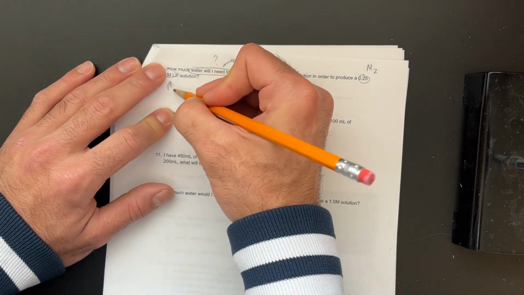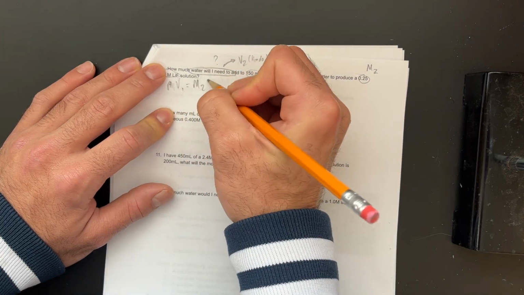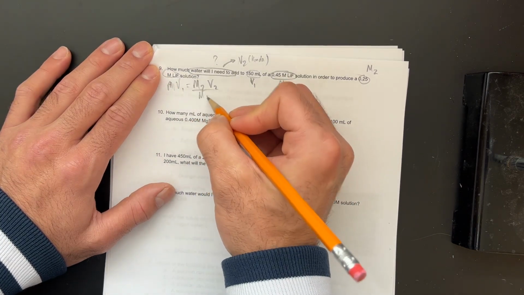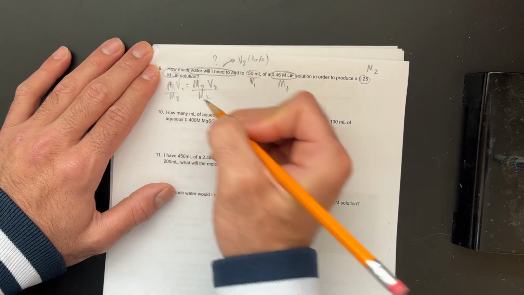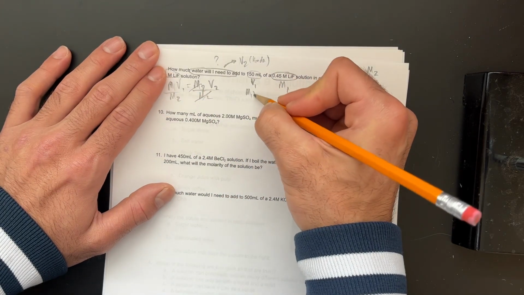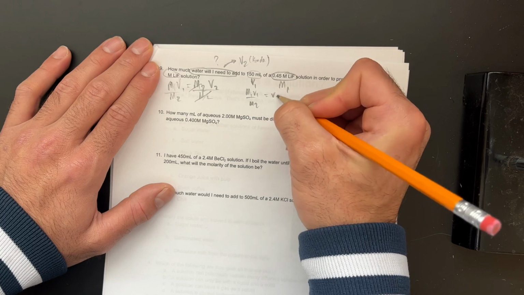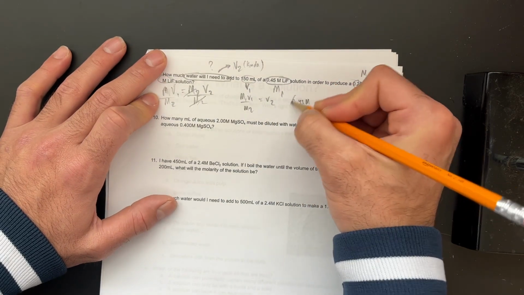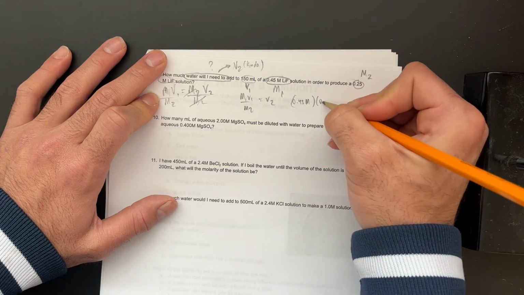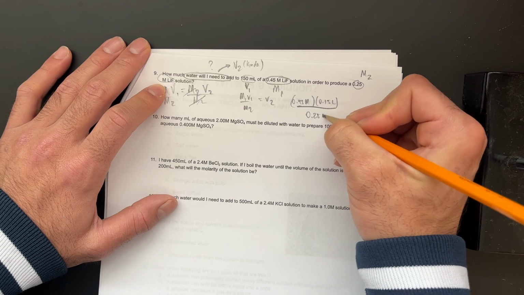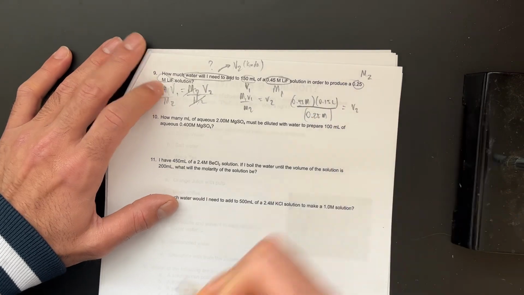And so M1V1 is equal to M2V2. And so we're going to solve for V2 by getting rid of M2 on both sides. And so we have M1V1 divided by M2 is equal to V2. 0.45 molarity times 0.15 liters divided by 0.25 molarity is equal to V2.